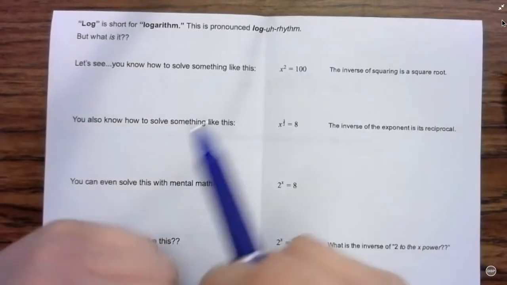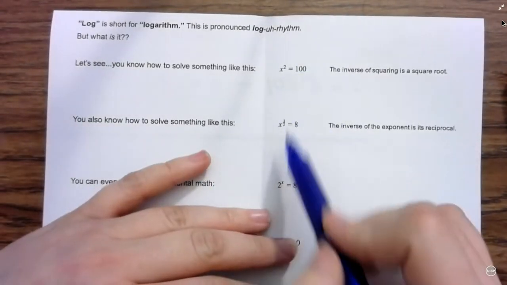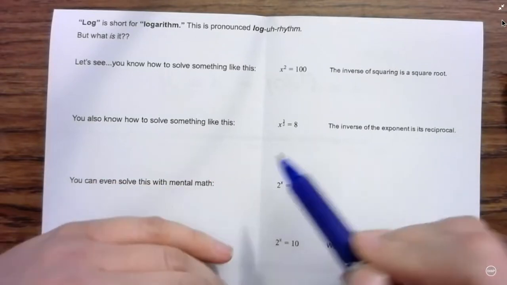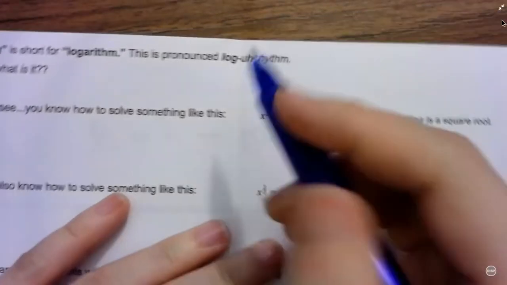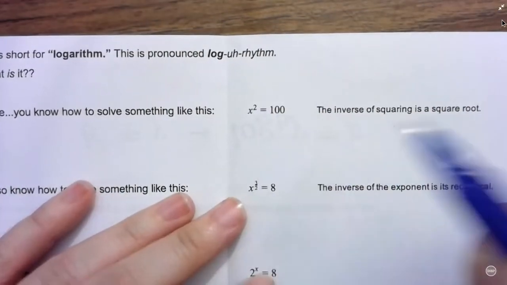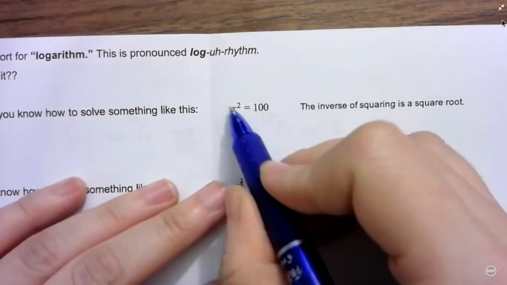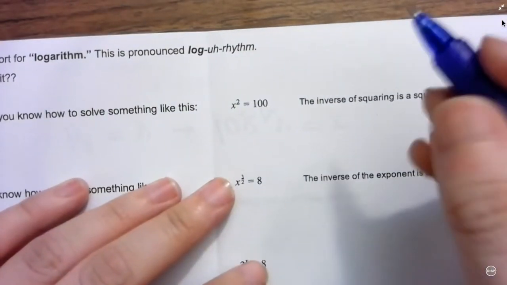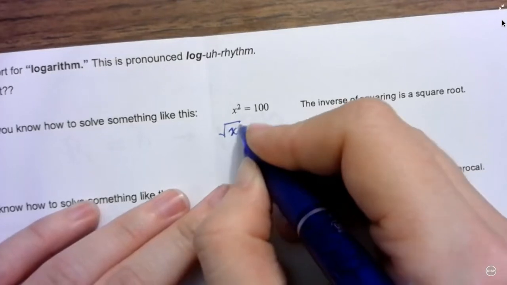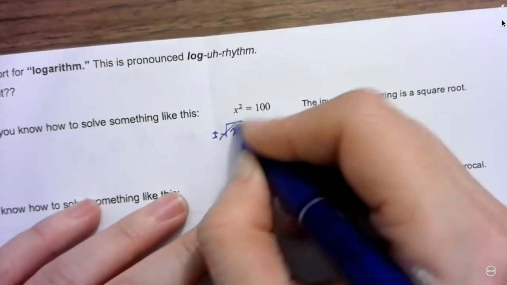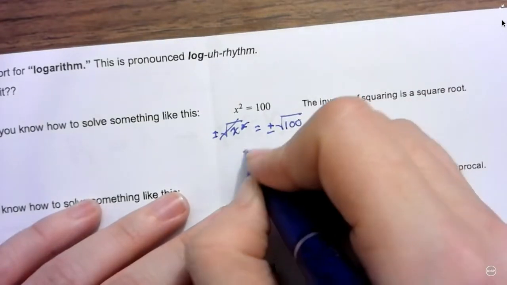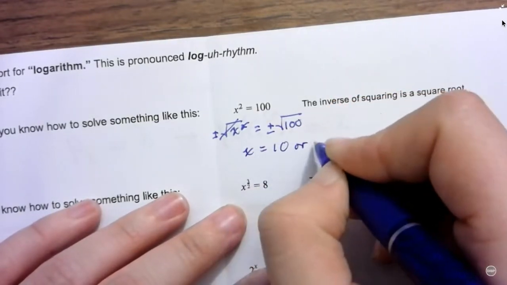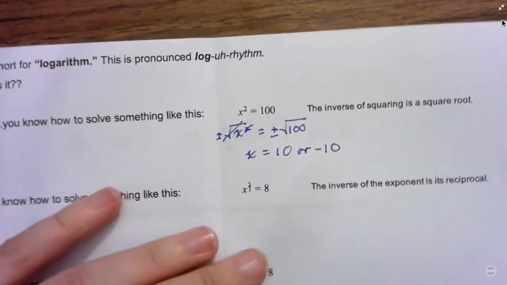So let's see, there's lots of different types of equations involving exponents that you know how to solve. If you have, for instance, something like x squared equals 100, you know how to solve that. You're just going to take the inverse of squaring, which is the square root. You're going to square root both sides, plus or minus square root, which gives you x is 10 or negative 10. So you know how to do that.